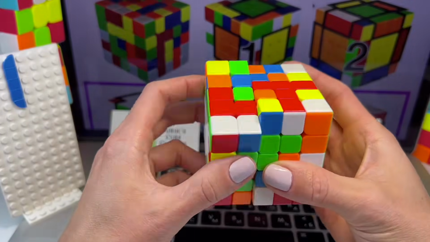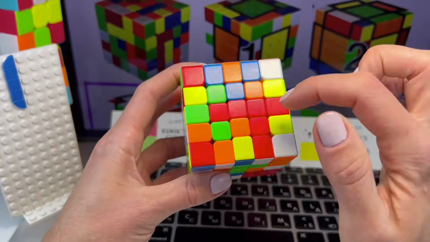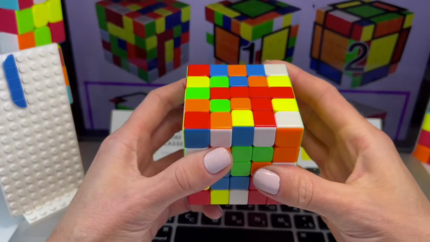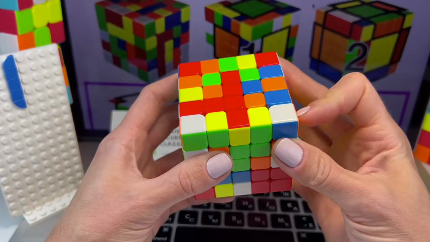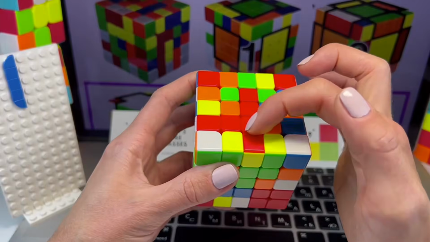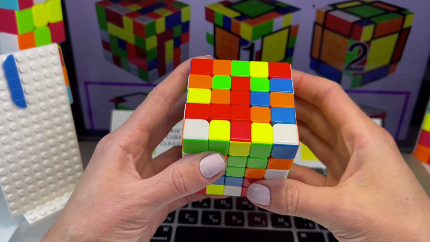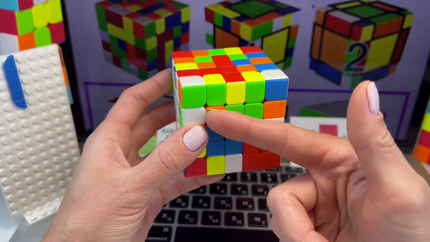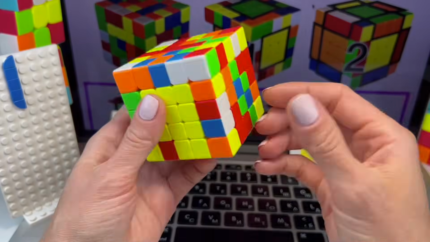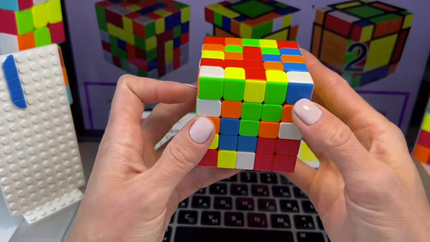Let's see if I have anything here. Yes, I do. There, the first line is ready. Now I turn the layer, and the assembled red line should be in this position. Now I'm going to assemble the red line somewhere here, for example, or over here. And then I'll move it to the red top layer.